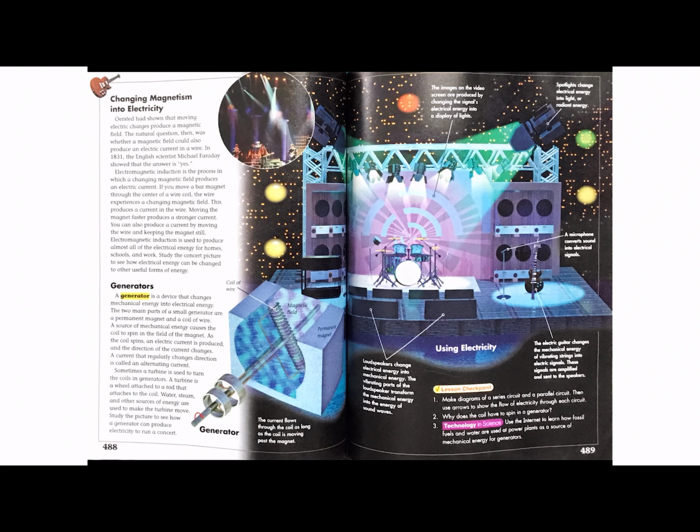Changing magnetism into electricity. Ørsted had shown that moving electric charges produce a magnetic field. The natural question then was whether a magnetic field could also produce an electric current in a wire. In 1831, the English scientist Michael Faraday showed that the answer is yes. Electromagnetic induction is the process in which a changing magnetic field produces an electric current. If you move a bar magnet through the center of a wire coil, the wire experiences a changing magnetic field. This produces a current in the wire.